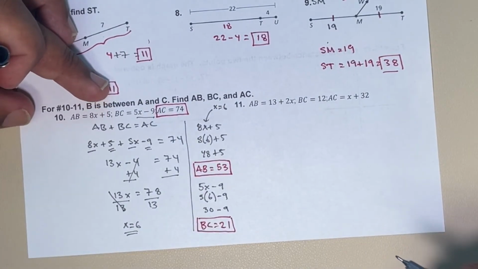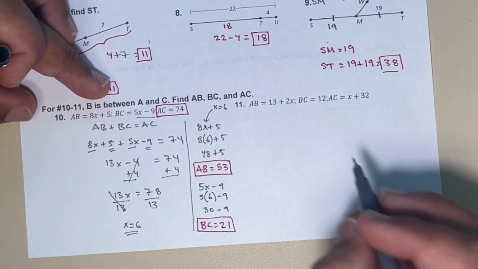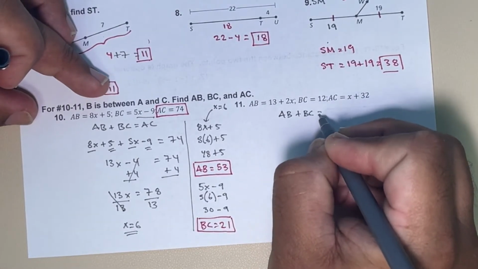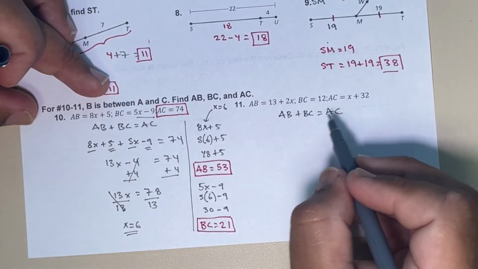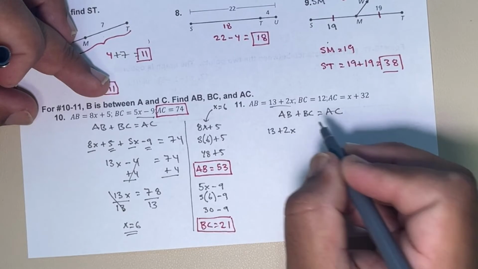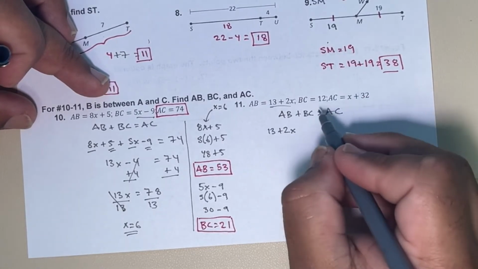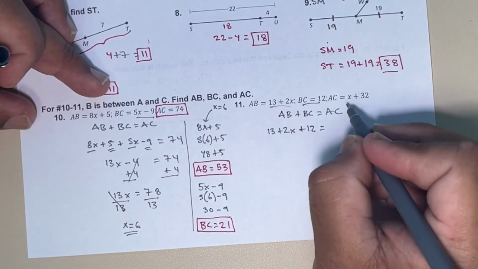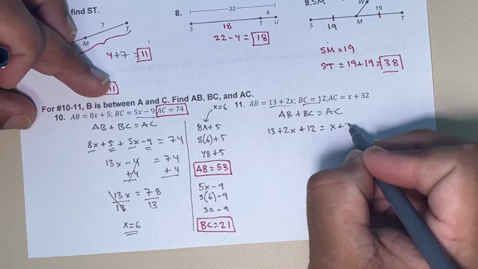Alright, next problem. Similar type. I've got AB plus BC equals AC. AB is 13 plus 2x. Looks like that's written backwards to try and trick us, but it's not going to. BC is 12. And AC equals x plus 32.